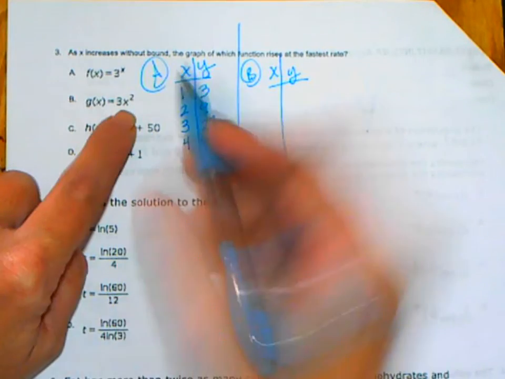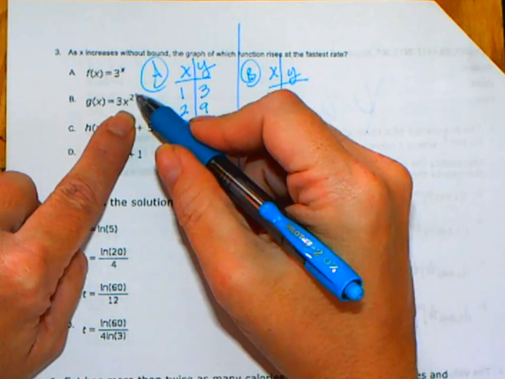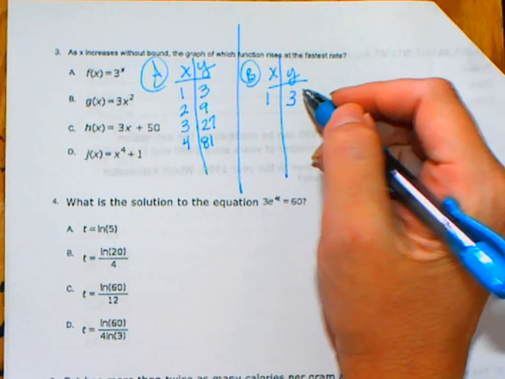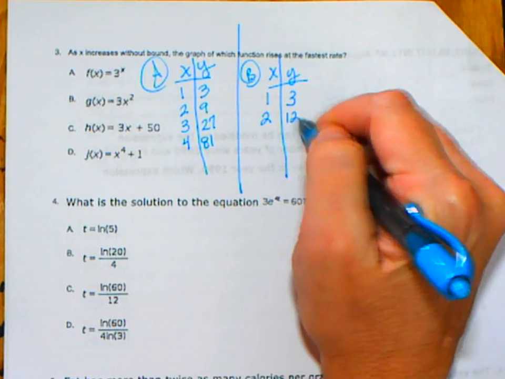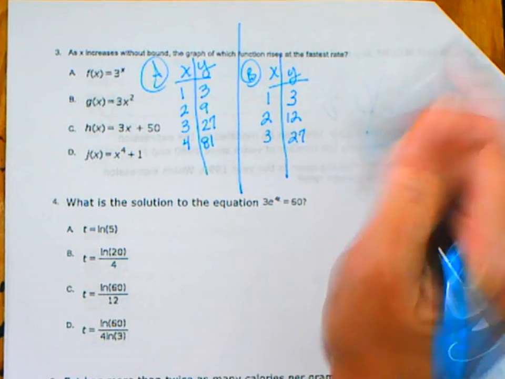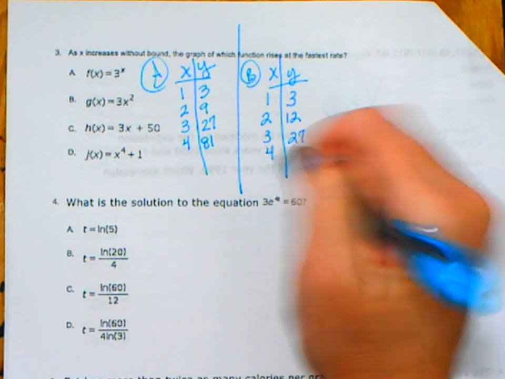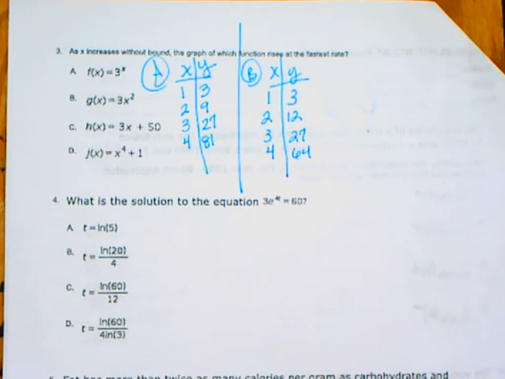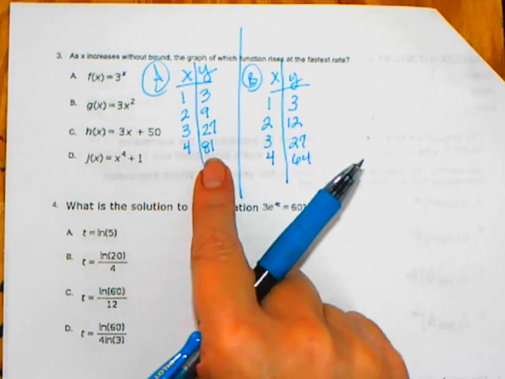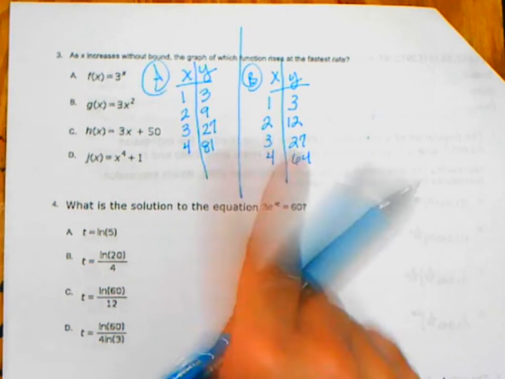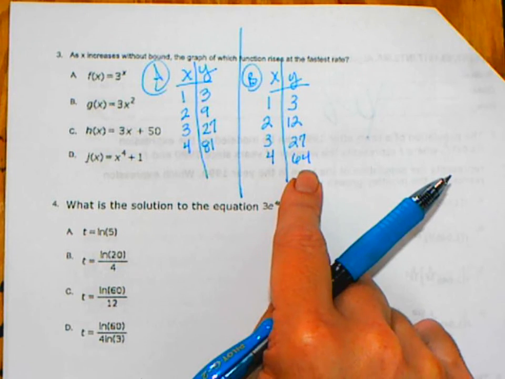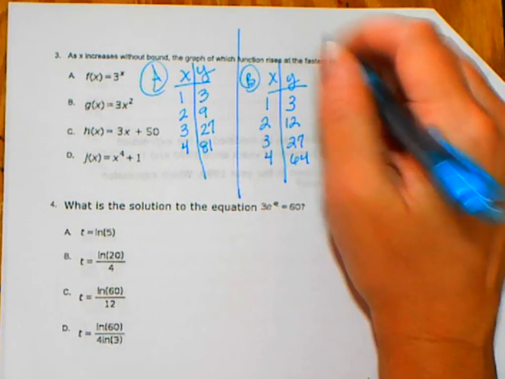For B, I plugged in x is 1, so 1 squared multiplied by 3. When x is 1, y is 3. When x is 2, y is 12. When x is 3, y is 27. When x is 4, y is 64. So the information I have right now, it looks like A, the y is increasing faster, because when x is 4, y is 81, and this one, when x is 4, y is 64. So far, it looks like A, right? Let's try C.